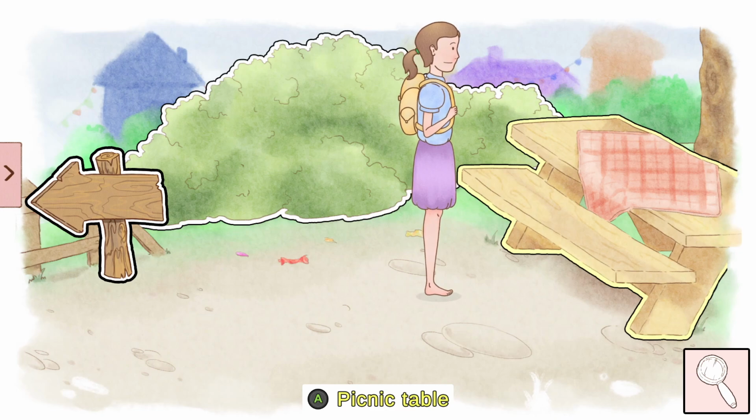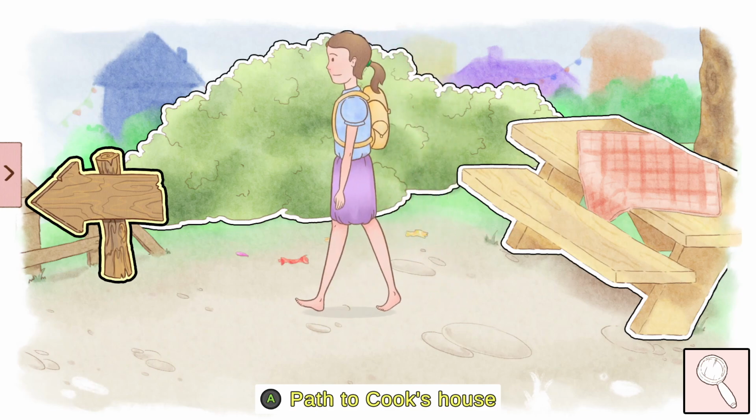Press A to select. Toggle highlights. Picnic table. Okay. Bushes. Path to cook's house. So can we not do anything else? Picnic table. Toggle highlight. Side menu. Path to cook's house. I guess we're going to go back.